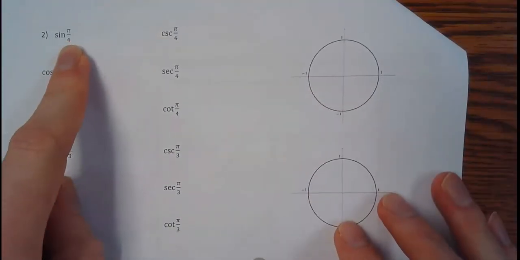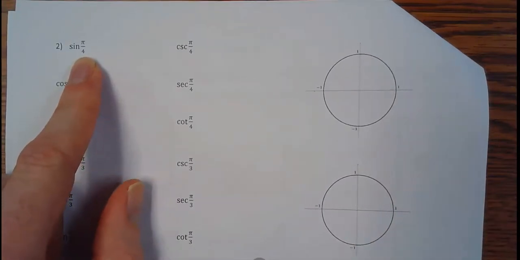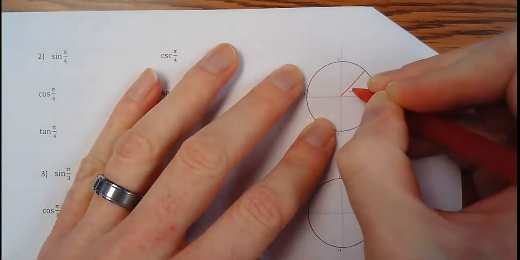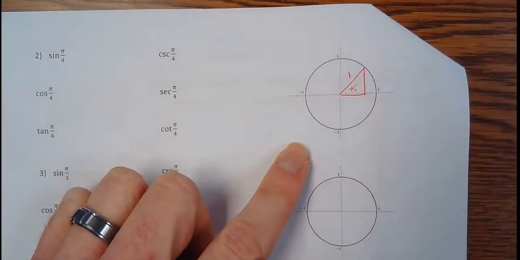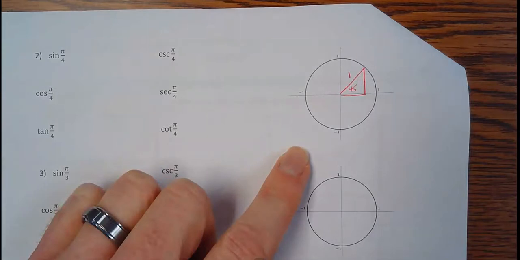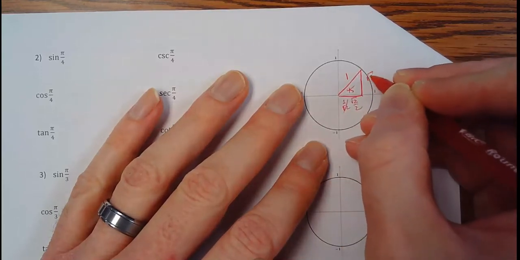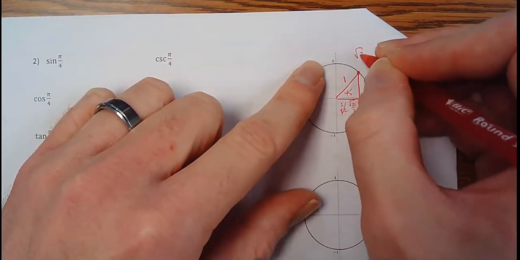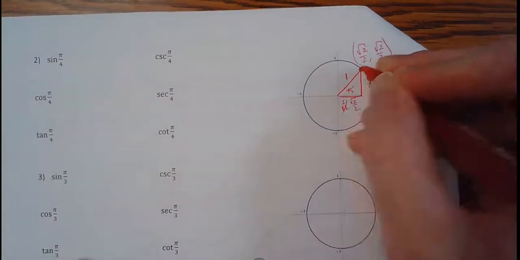But I got pi over 4. You think to yourself, okay, pi over 4, what's that as a degree? So take 180 divided by 4, or 90 divided by 2, which is going to be 45. So it's a 45-degree angle. Perfect. It's a 45, 45, 90 triangle. This is a 1, so that means this would be 1 over radical 2, which when I rationalize that, it'd be radical 2 over 2, and this is going to be radical 2 over 2 for this side, which means the coordinates of this are actually radical 2 over 2, comma, radical 2 over 2. It's going to be the coordinates of that point right there.